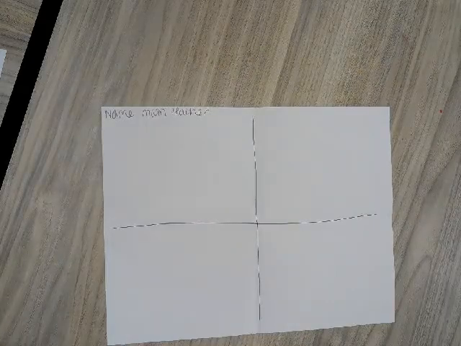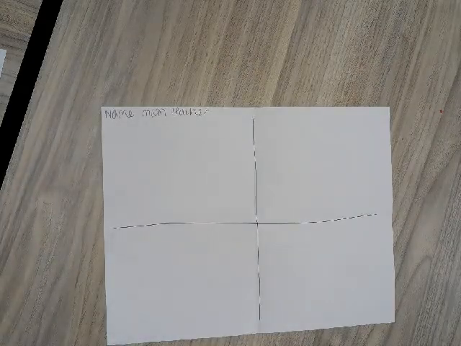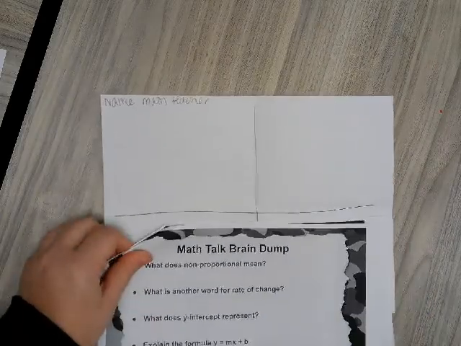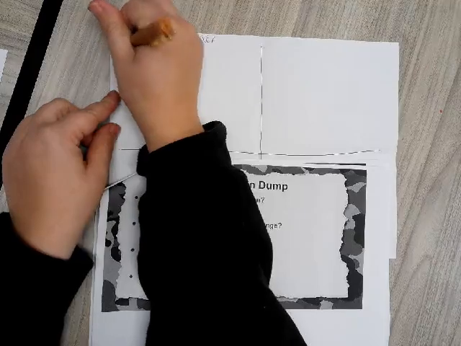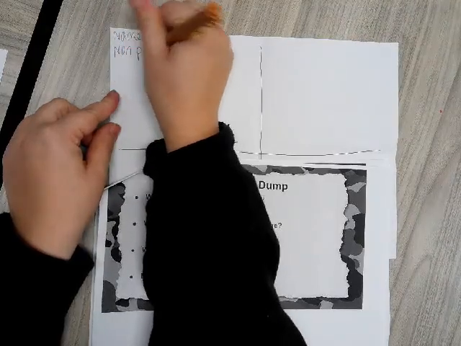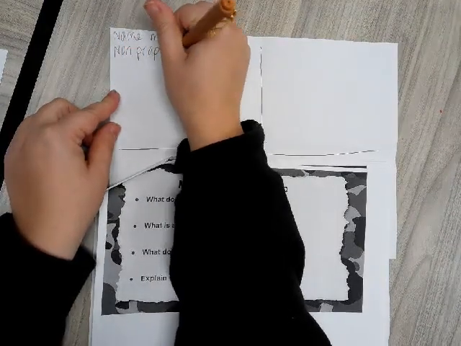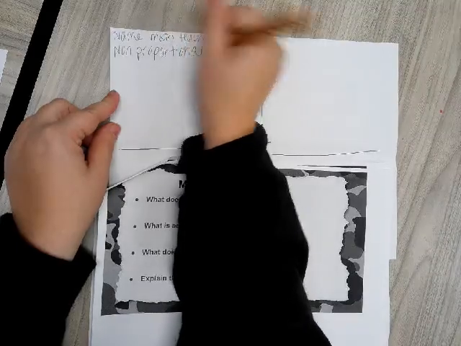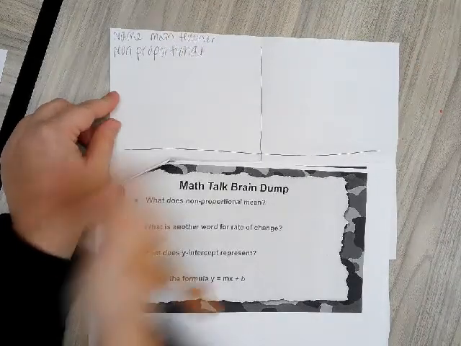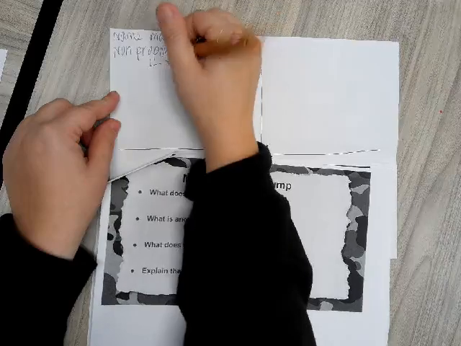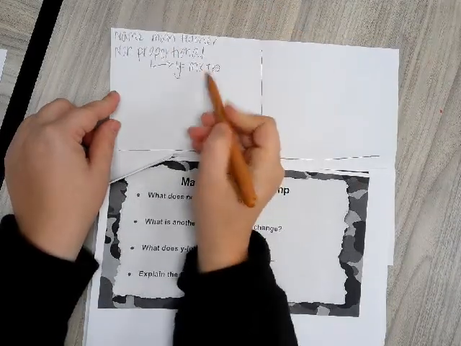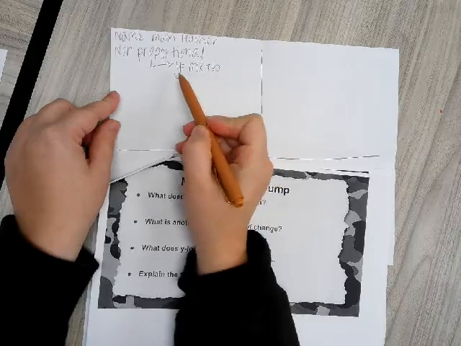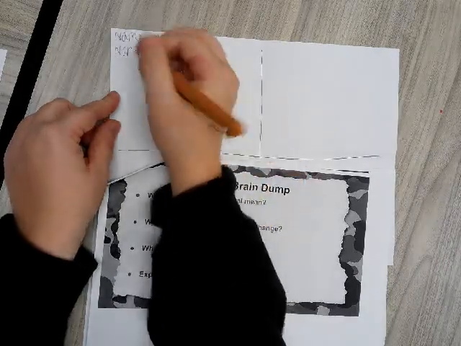Alright, first we're going to start with the brain dump. Okay, so non-proportional. Anytime we see that, we think of y equals mx plus b, where they're going to have multiple operations in our equation.